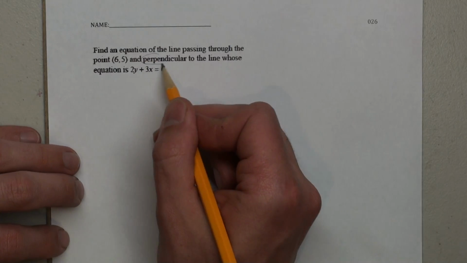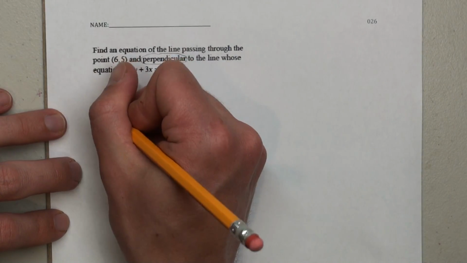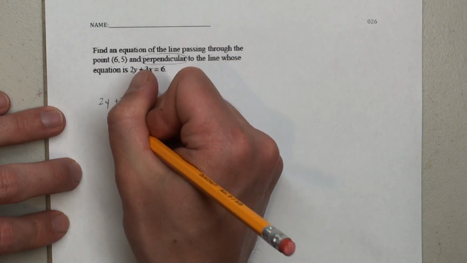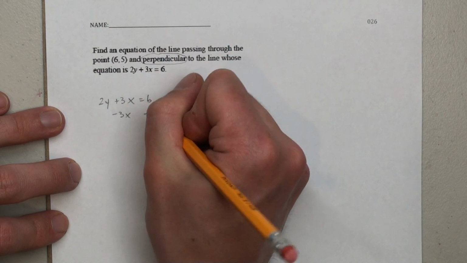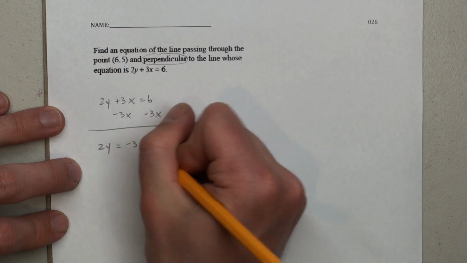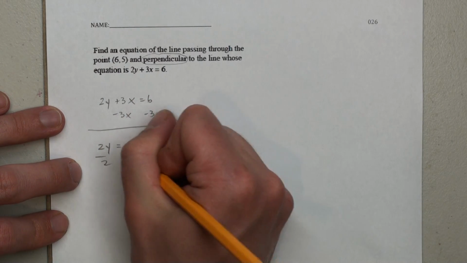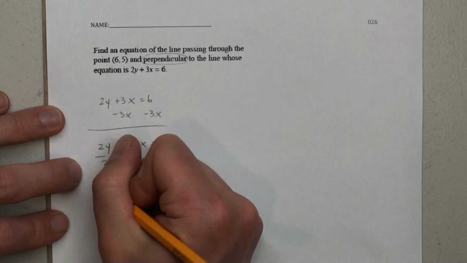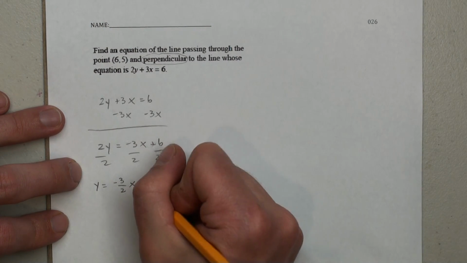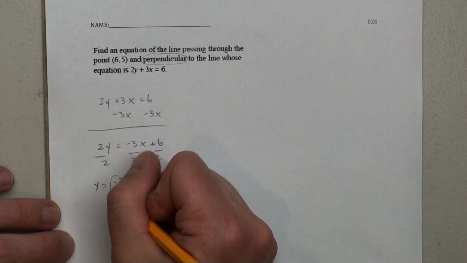Again, perpendicular. I have 2y plus 3x equals 6. Let's subtract 3x from both sides. 2y equals negative 3x plus 6. Let's divide by 2. We're getting it into y equals mx plus b form here. Otherwise, we don't know what the slope is. There's my slope.